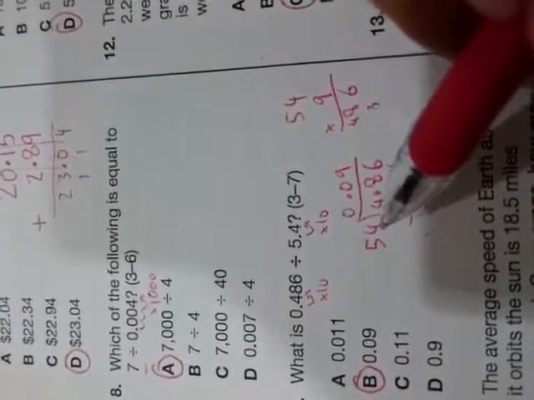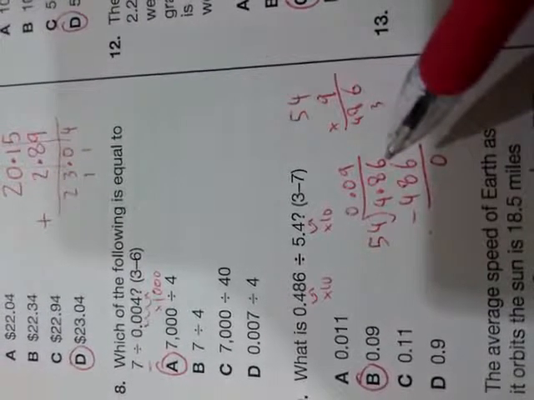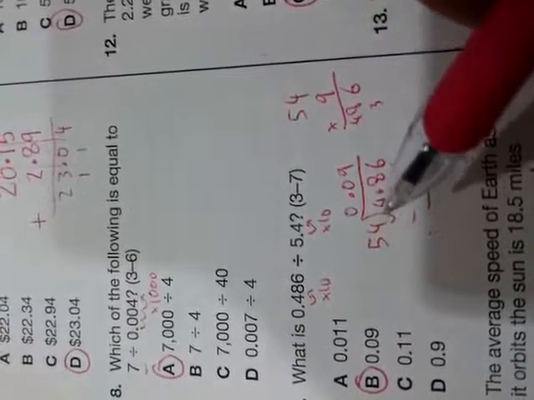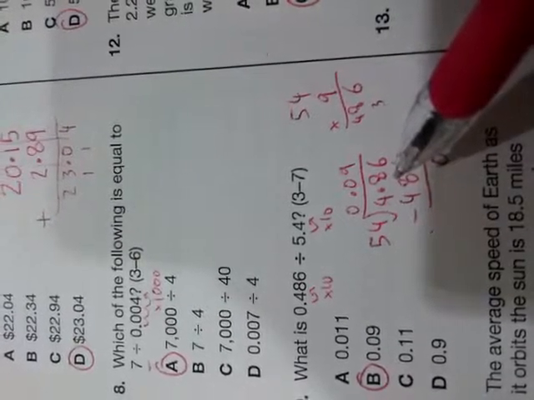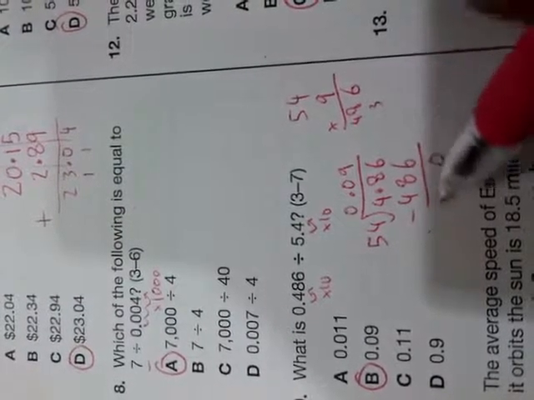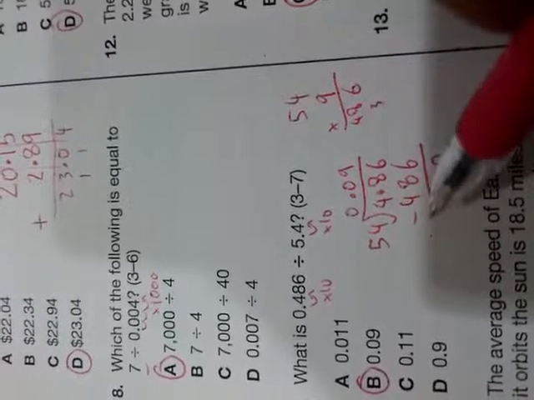Now, how many times does 54 go into 486? Use estimation. 54 times 10 is 540. Too big for this number. So let's try 9. And how do you know which number to minus? Do the multiplication. 54 times 9 gives us 486. So we know this number is correct.